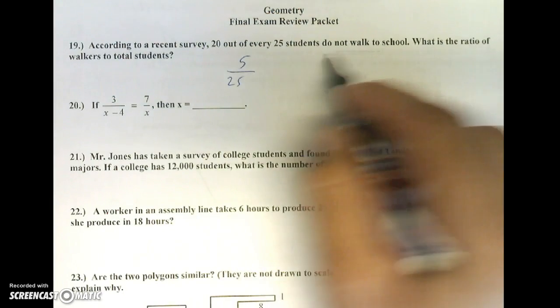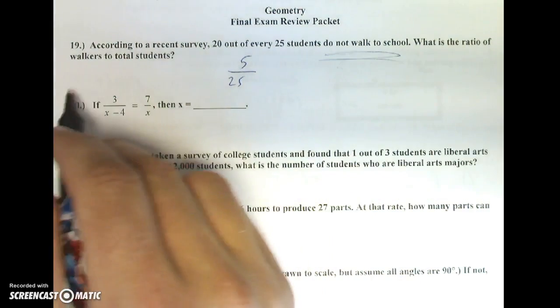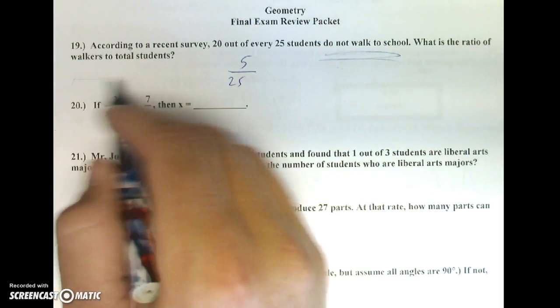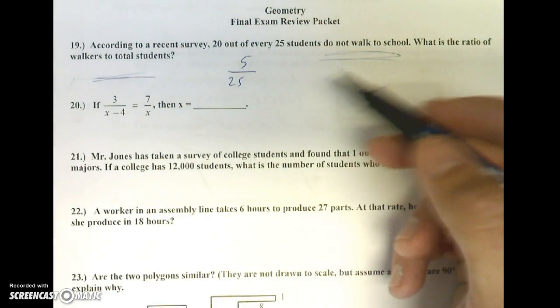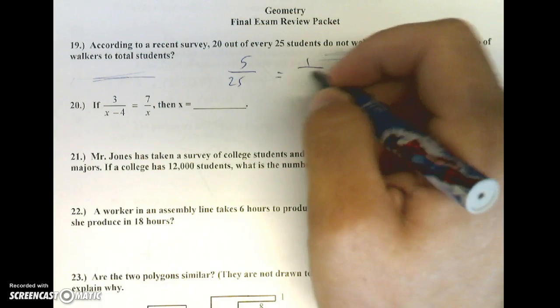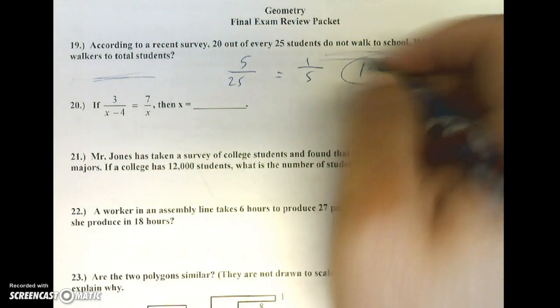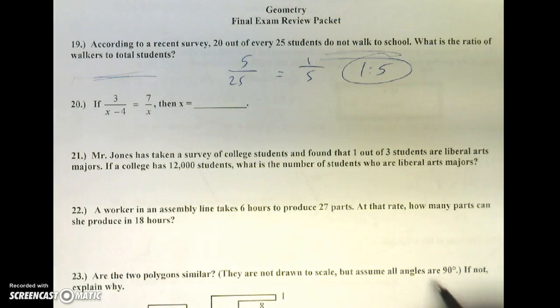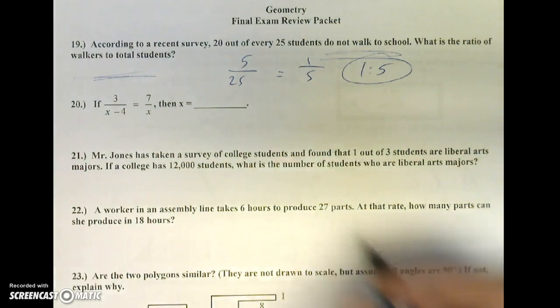Okay? Always read your directions because it does make a huge world of difference. I promise you on a multiple choice test, the answer 20 out of 25 would be there. This, of course, reduces to 1 over 5 or 1 to 5. The answer 4 to 5 would also be there, but again, read directions.